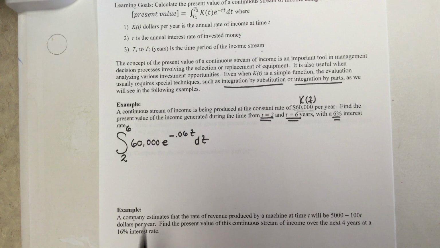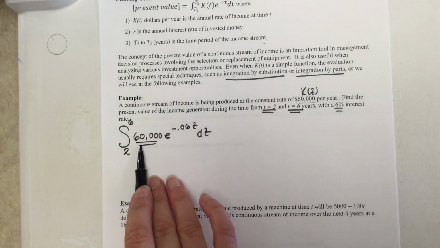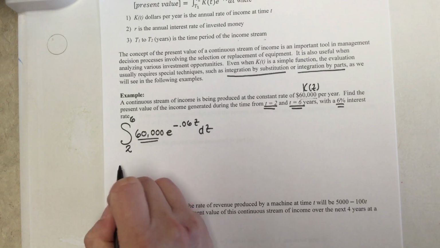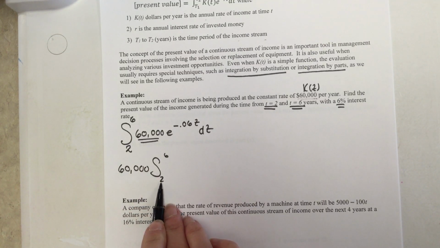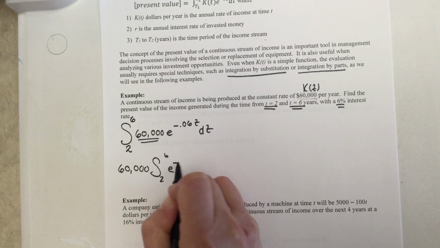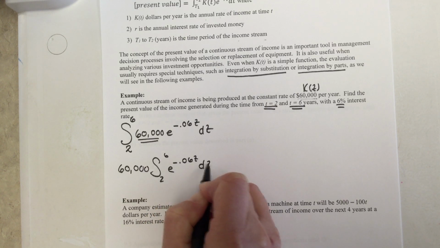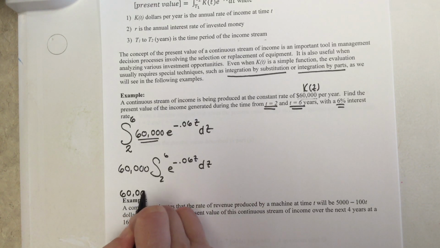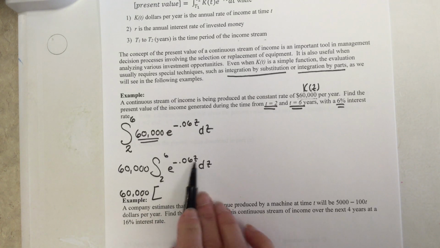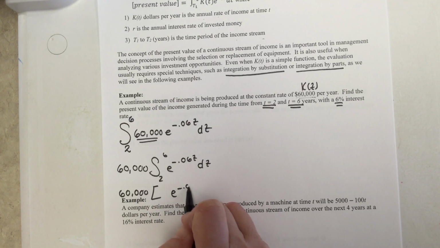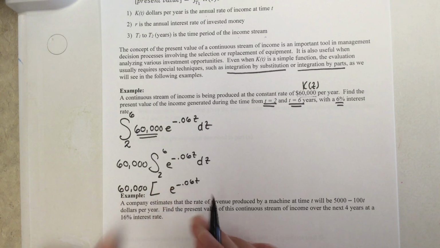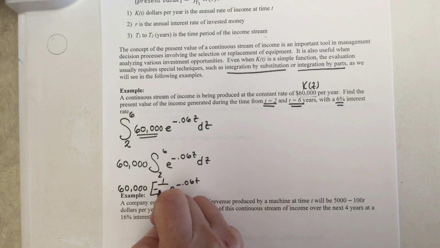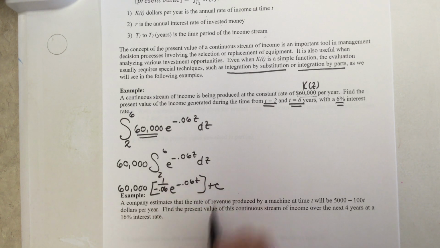Okay, now the reason why this one is much easier than what's coming up is because this is a constant. I can use the constant multiple rule, bring that 60,000 out front. My antiderivative goes from 2 to 6, but now it's e to the negative 0.06t dt. So my 60,000 is out front. When you're finding an antiderivative of an e term, you keep the e term the same. Now you just look at the exponent, and I find the derivative of that. It's a negative 0.06. You divide by that. So it's 1 over negative 0.06 plus c.